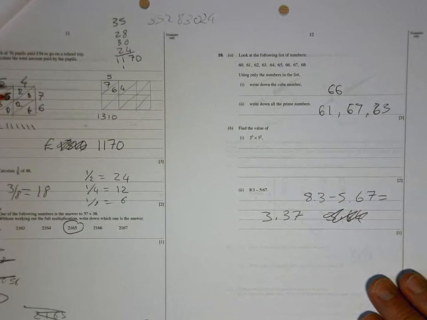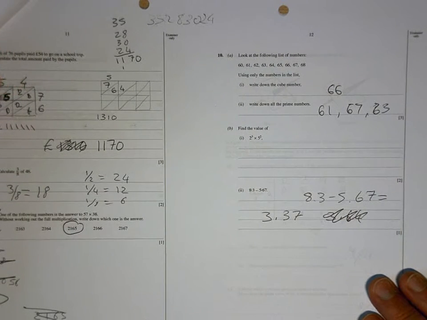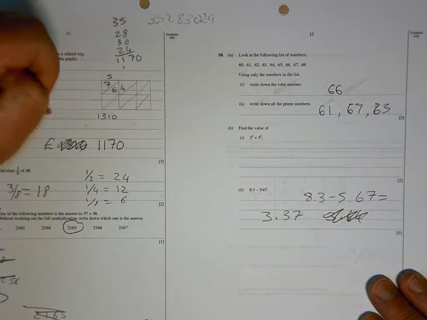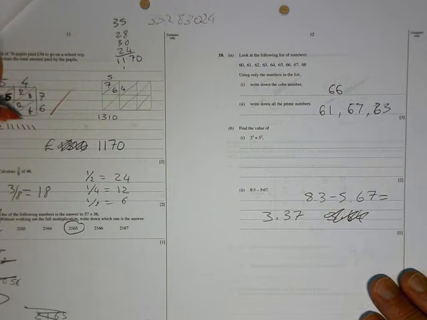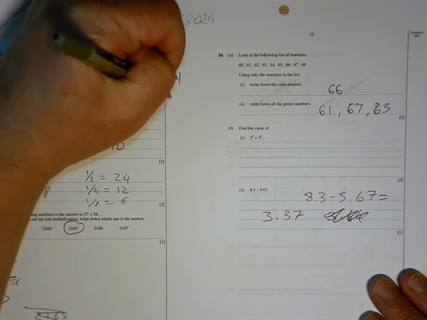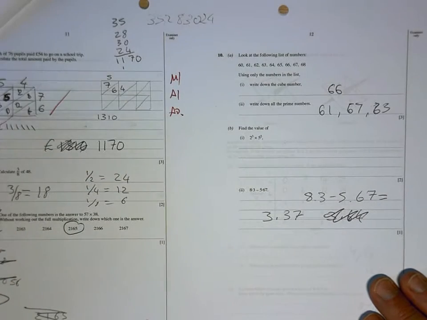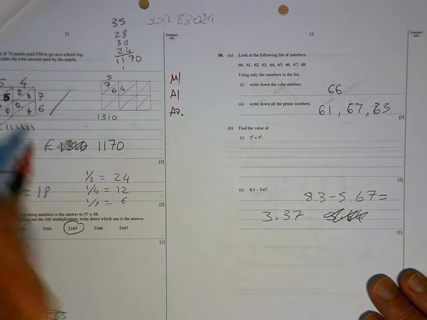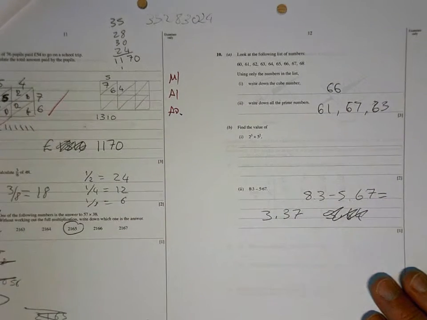54 times 76. 28, 30. So that is correct, but what you then need to do is add up these columns, which you haven't done. So you aren't going to get the final mark, but your method and the middle bit is right.